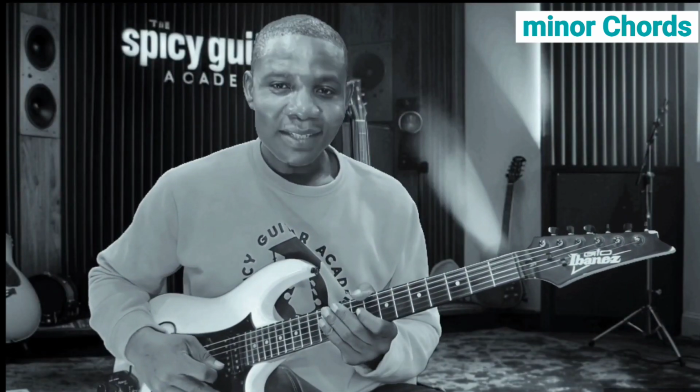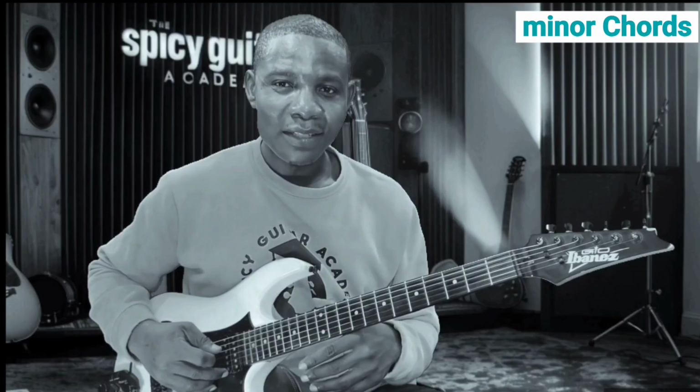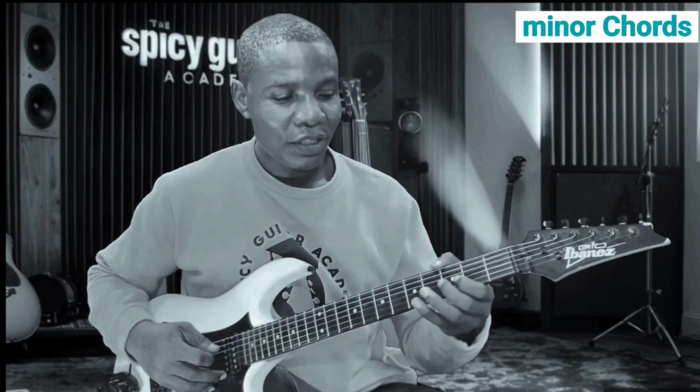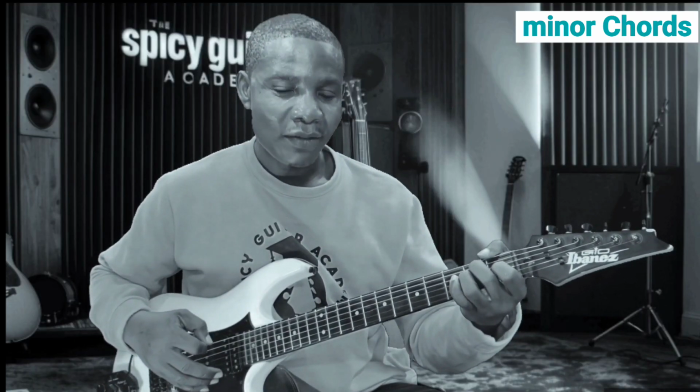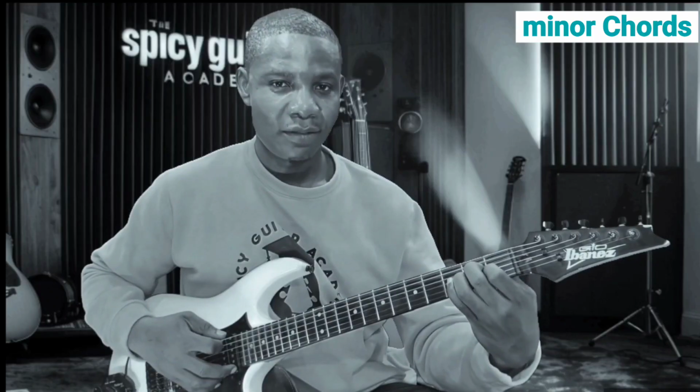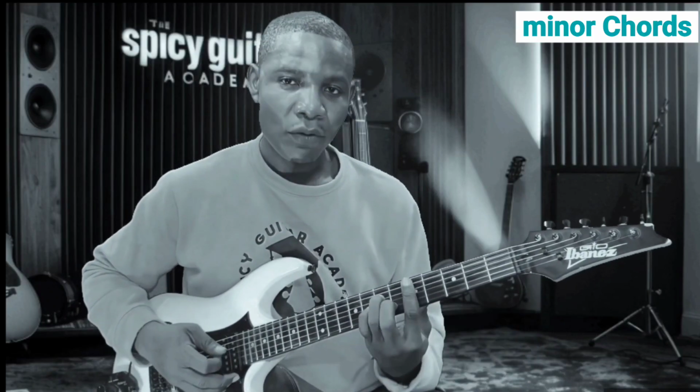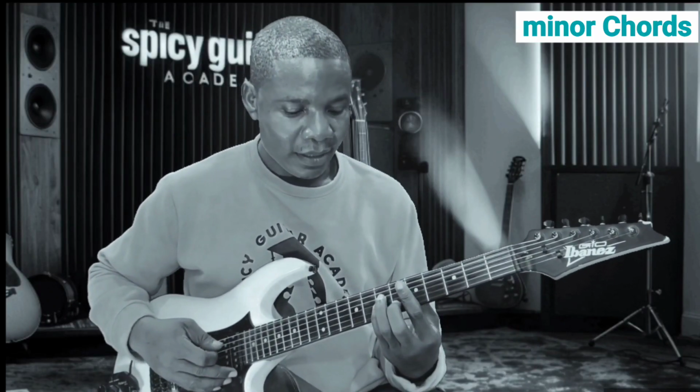The next one is our D minor. Figuring out our D minor, we're going to use our C minor shape to figure out our D minor and our E minor. C minor shape here. But if you come to mid fret, this is how you're going to hold it.